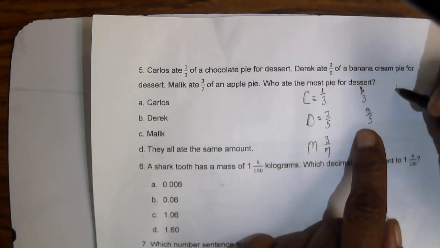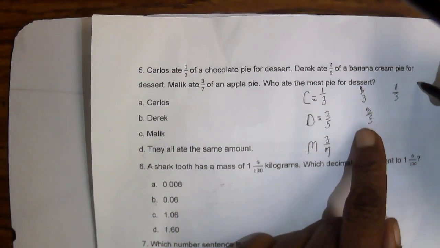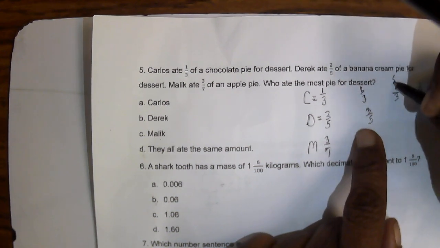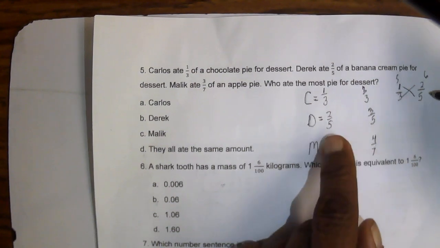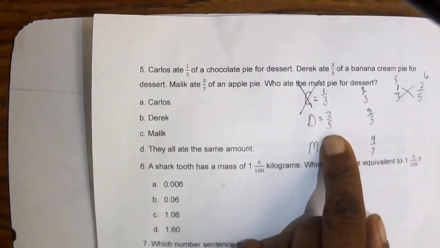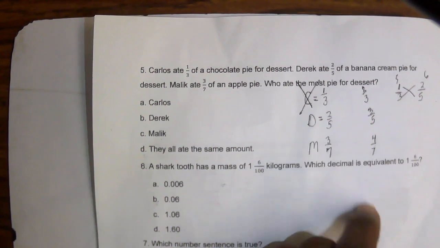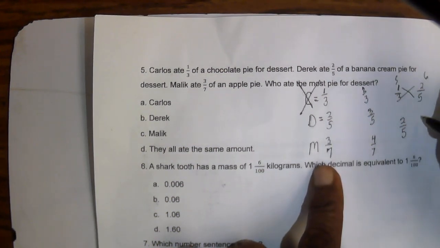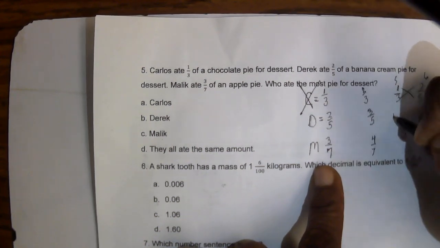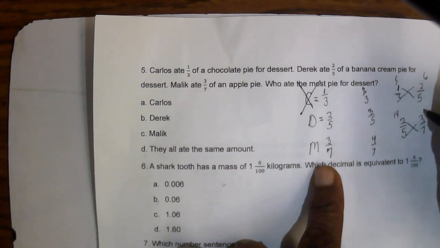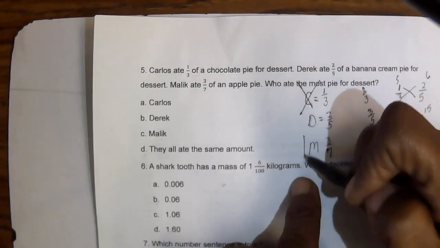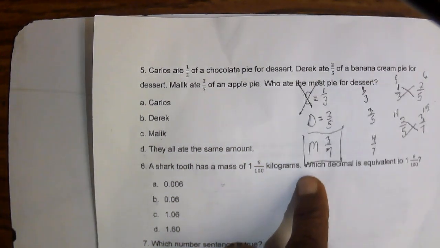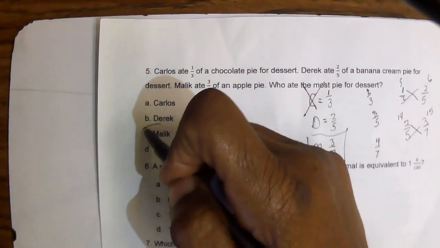So let's do 1/3 and 2/5. And we're going to butterfly that. We have 5 and we have 6. So we know 2/5 is larger, so that automatically excludes Carlos. So now it's between Derek and Malik. 2/5 for Derek, 3/7 for Malik. 2 times 7 is 14. 5 times 3 is 15. So therefore Malik ate the most dessert. So our answer would be Malik.